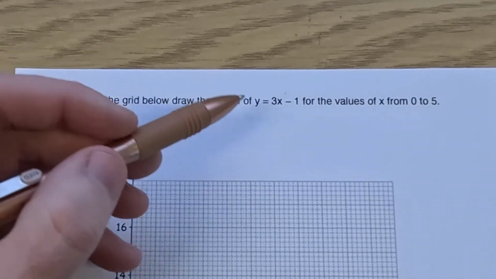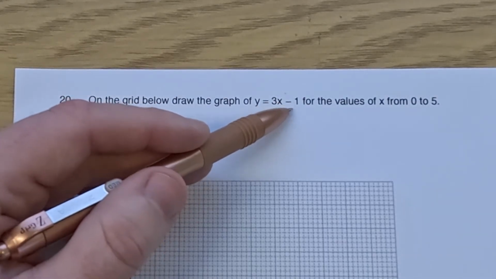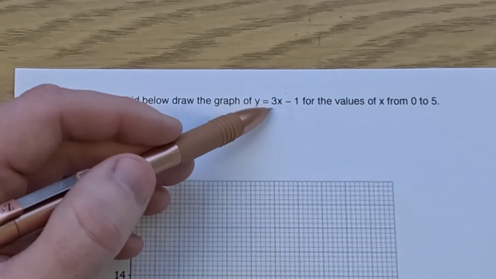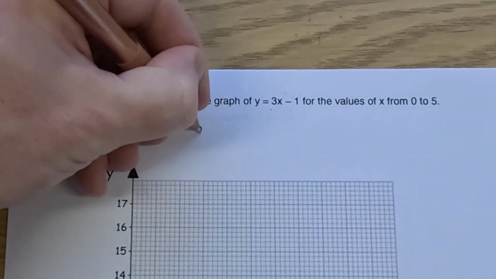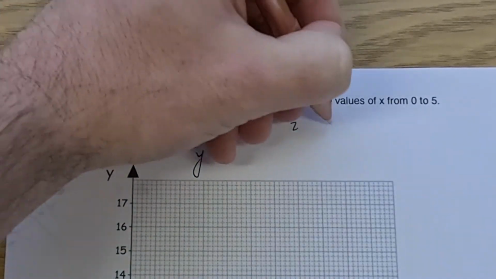We could use the y equals mx plus c approach, the equation of the line, where the gradient is 3 and the y-intercept is -1. So it crosses the y-axis at -1. And then for every 1 unit you go across, you go up 3 units. So we could do it that way. Alternatively, we could use an xy table. So values of x, I'm going to choose 0, 1, 2, and 3.